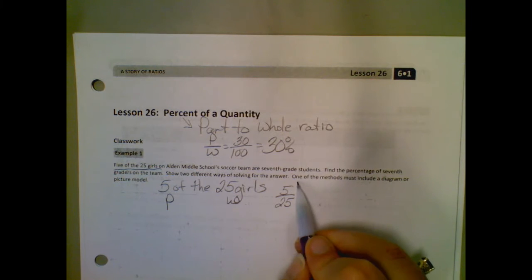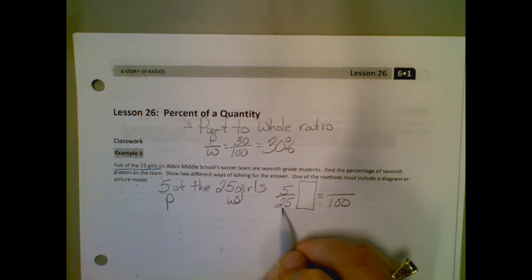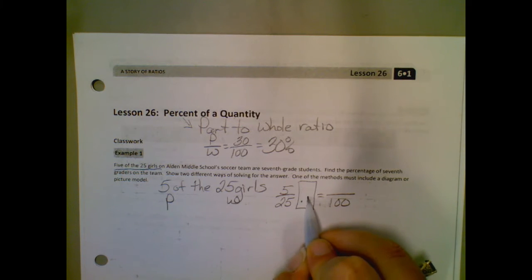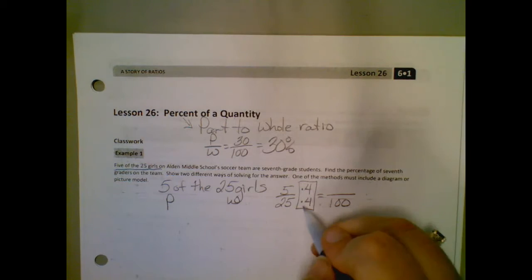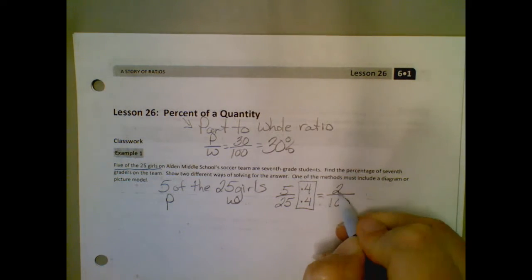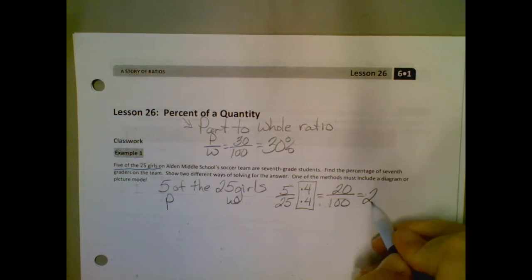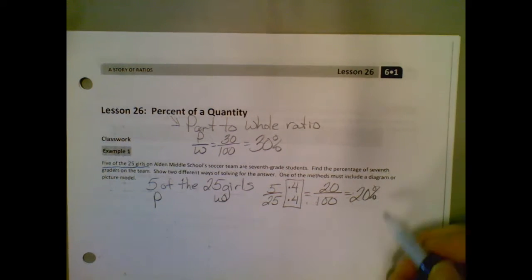So let's make a giant 1 to make 100. 25 times 4 gives me 100. I'm thinking of my quarters. And if I had 5 times 4, that gives me 20. So 20 hundredths, or 20%, percentage is out of 100.